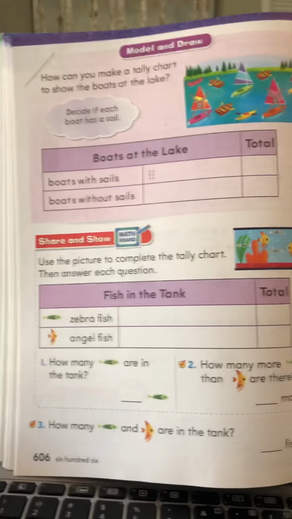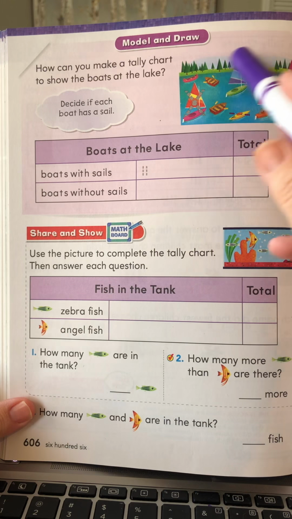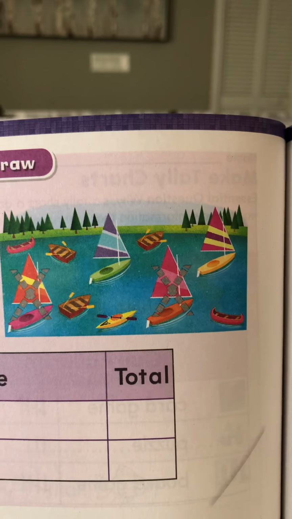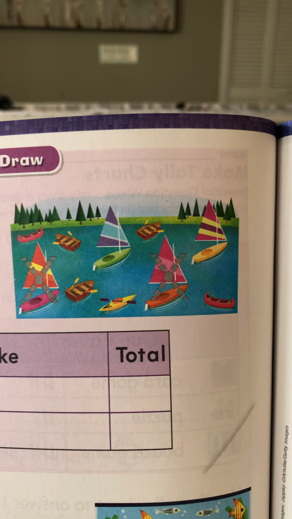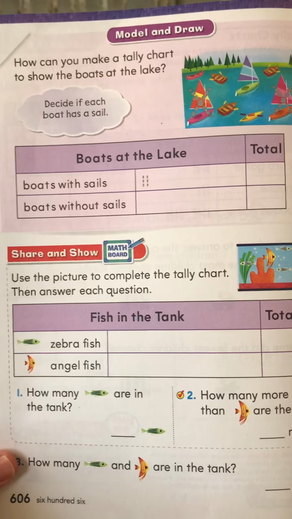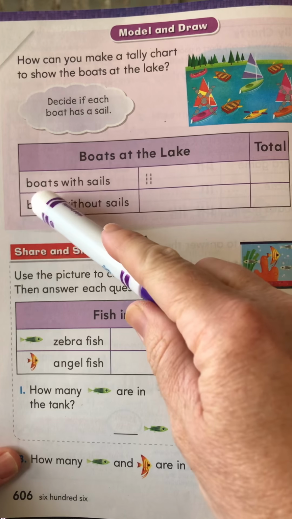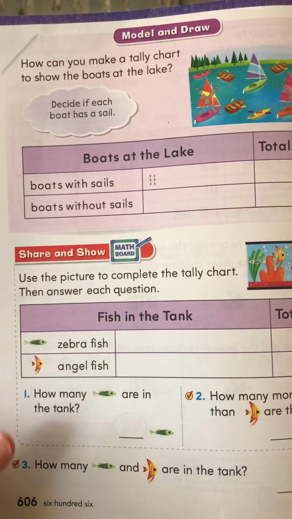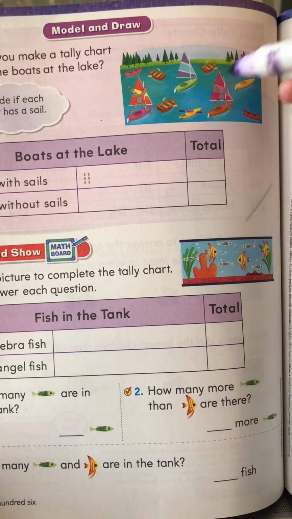So let's get started. How can you make a tally chart to show the boats at the lake? Okay, so let's look at the picture here. Let me get a little closer so you can see. So I see some boats have sails and some boats do not have sails. Okay, so let's look at our tally table. And the title of our tally table is Boats at the Lake. And so first we're going to count our boats with sails. So let's go ahead and look at our picture again, and we're going to count the boats with the sails, and as I'm counting, I'm going to cross them out.